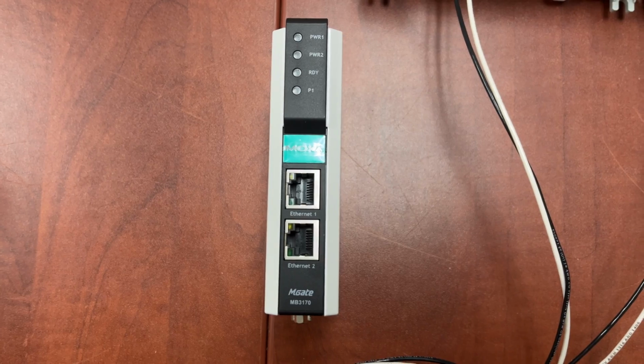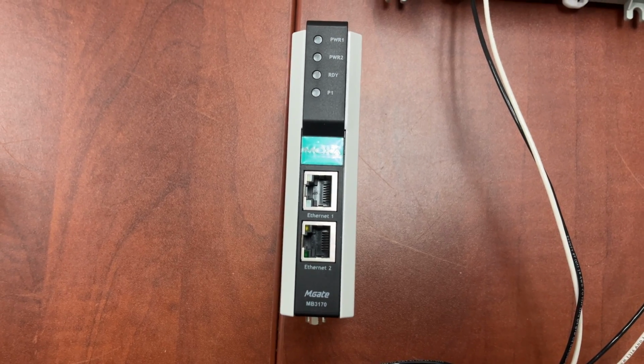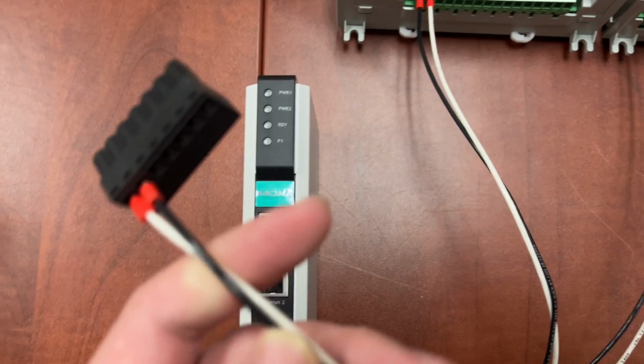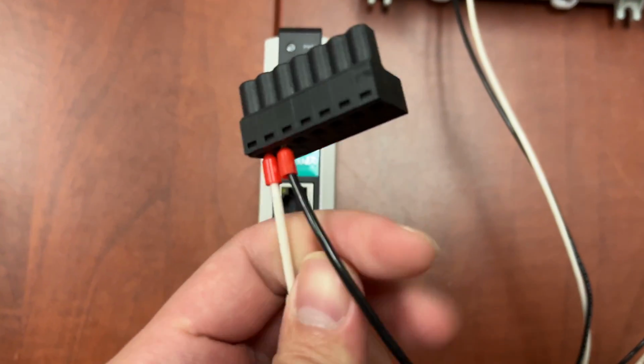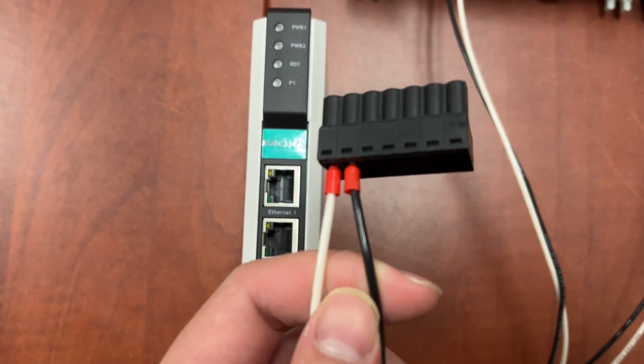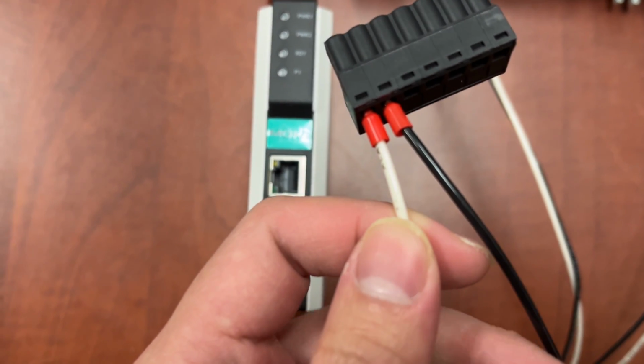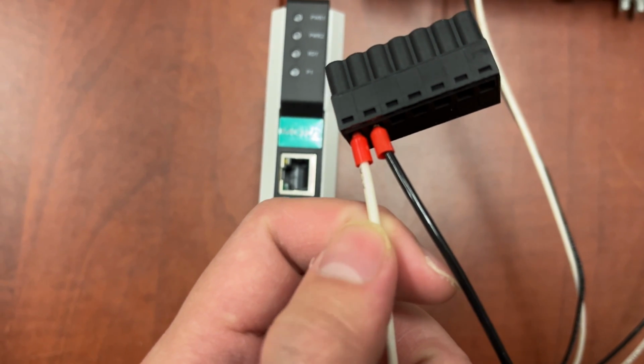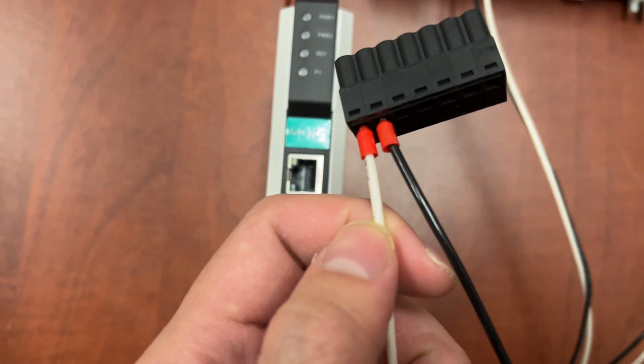Next step, we will need to power up the gateway. We have the black wire for 24 volt or V1 plus, and the white wire is for 0 volt or V1 minus.